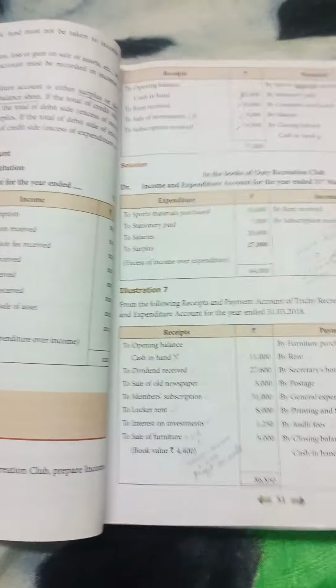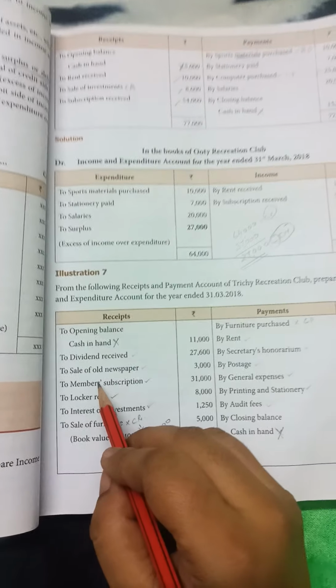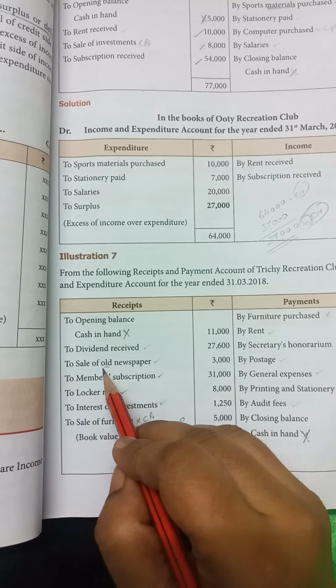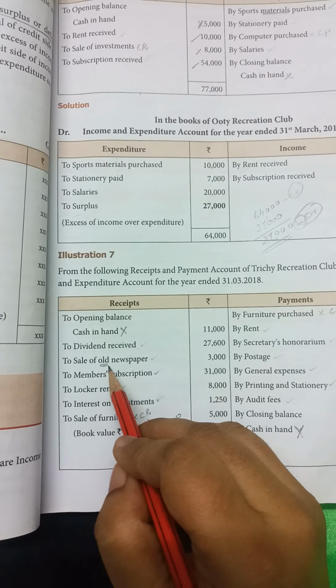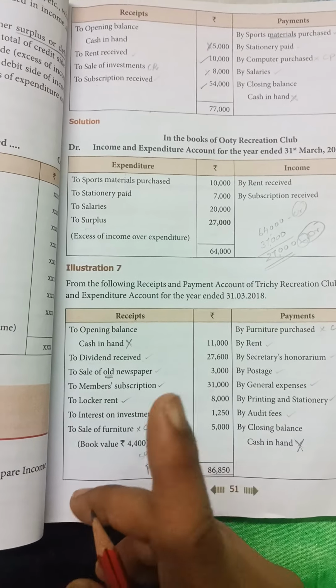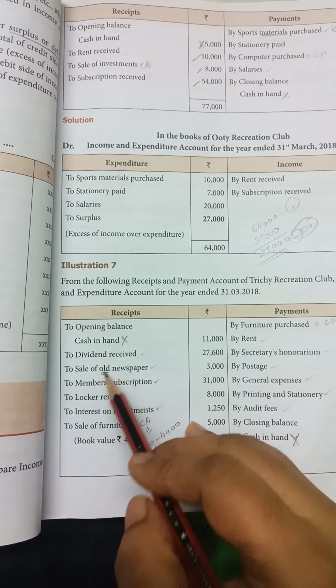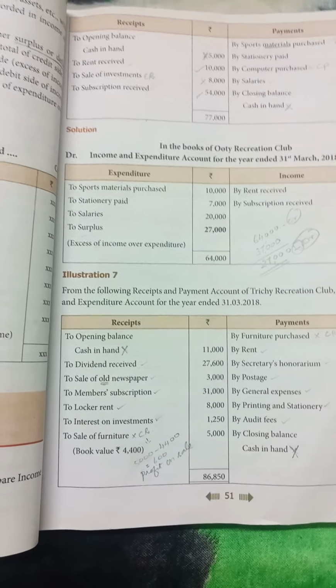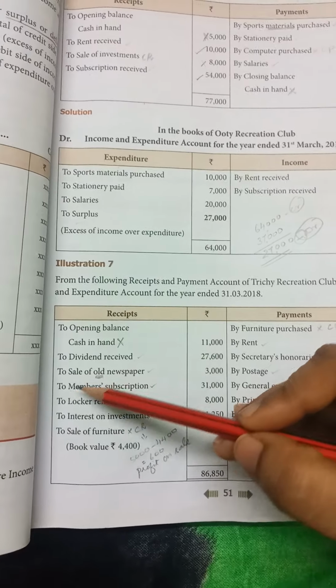Okay, and to sale of old newspaper, again sale of old. Okay, so whenever you see this word old, immediately this is to be considered as revenue, so you can take this to your income and expenditure account, income side. Okay, that's credit side.